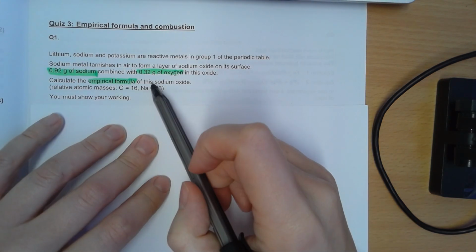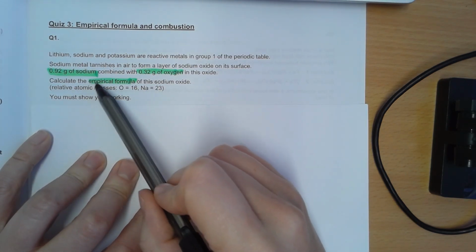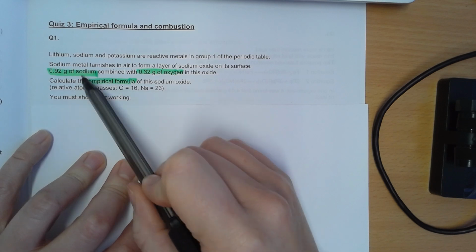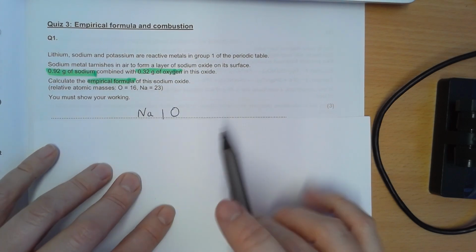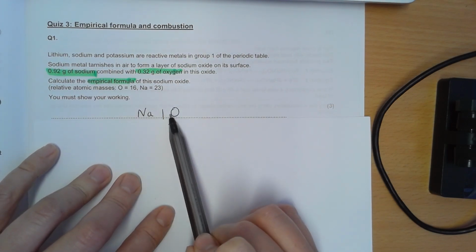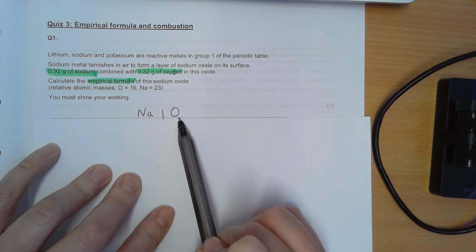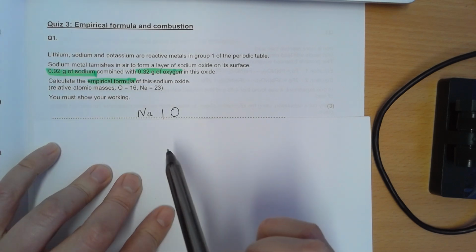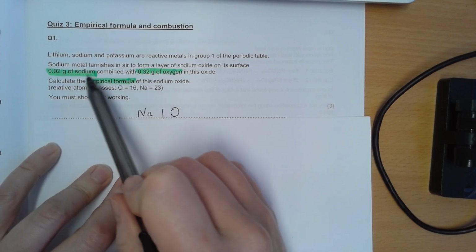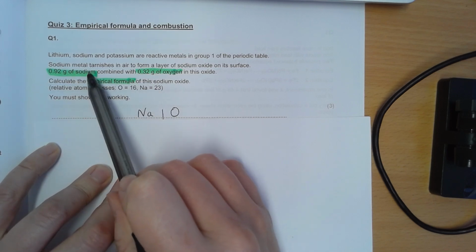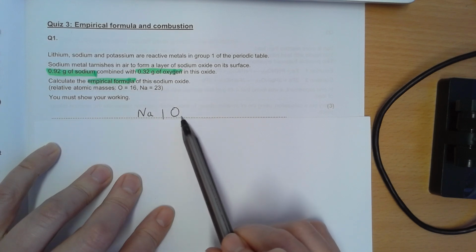So the first question is quite standard. They're asking you to calculate the empirical formula. They tell you the mass of sodium, they tell you the mass of oxygen. So I draw my table and I put sodium and oxygen. Really important to remember here that even though oxygen is diatomic when it's an element, because in empirical formula questions it has reacted with something, in this case sodium, we never write it as O2.